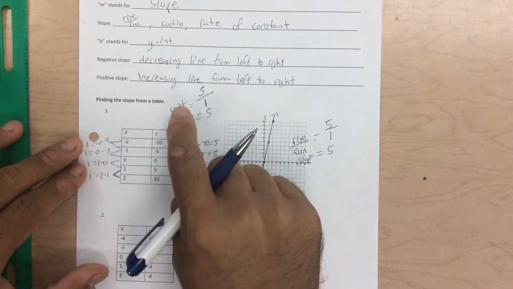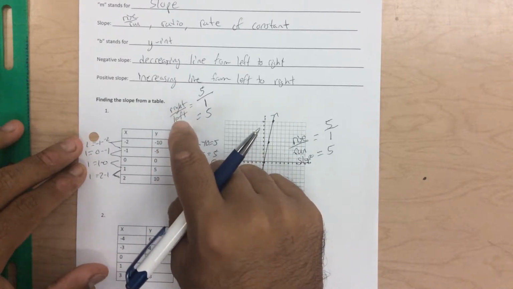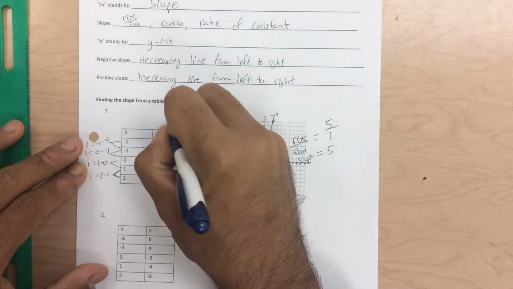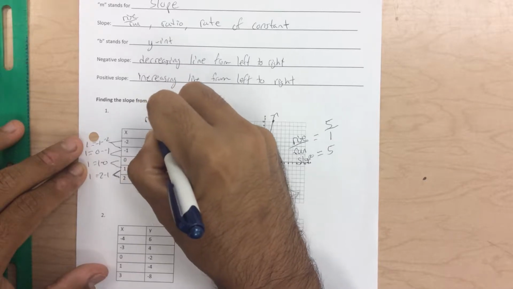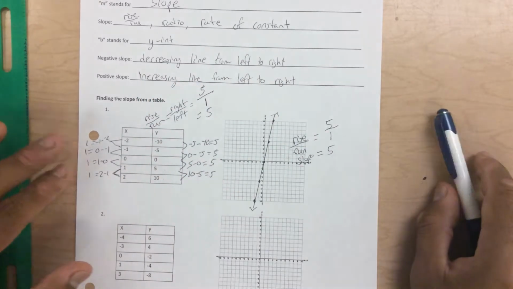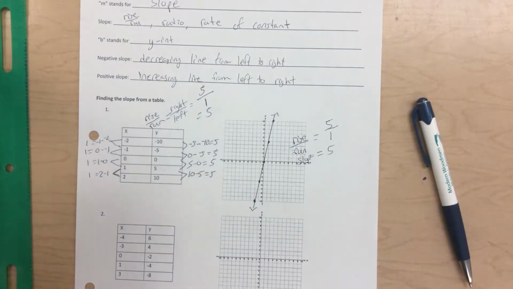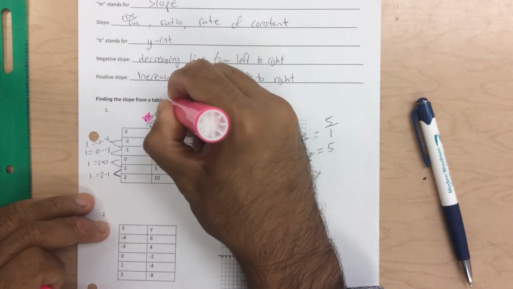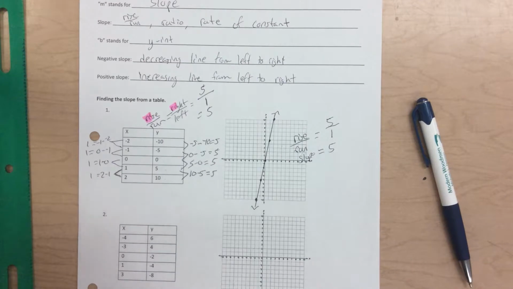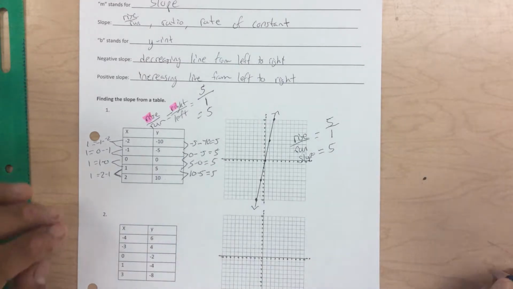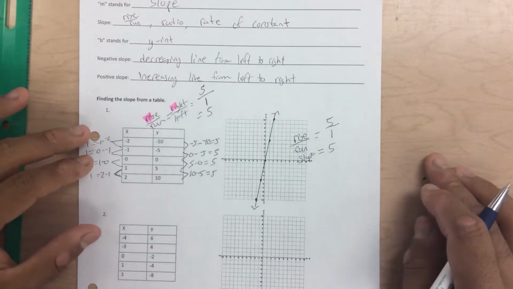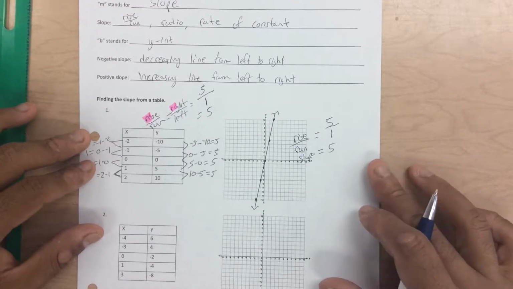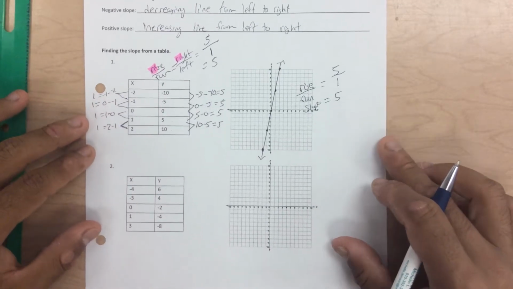Now, the easiest way to remember which side goes where, the right over the left, just remember, rise over run. Look at the top, rise, R-I, is the same thing as RI for right. So rise, right, okay, and then the left at the bottom. Got it? Okay, so moving on.